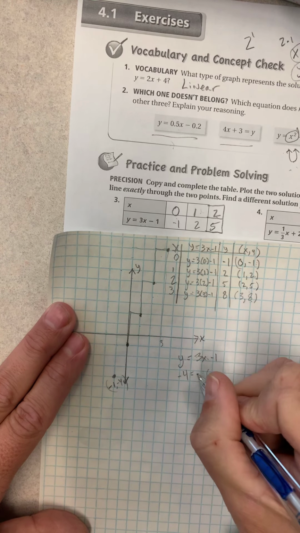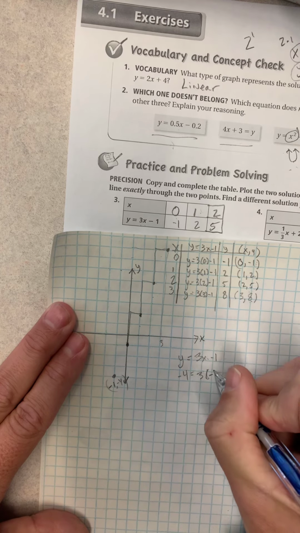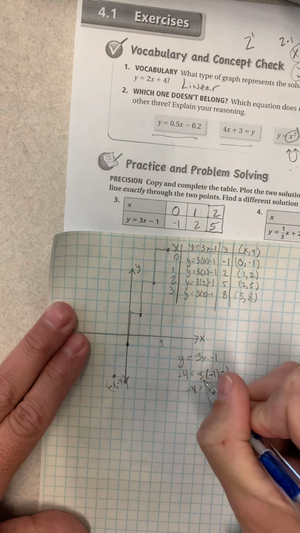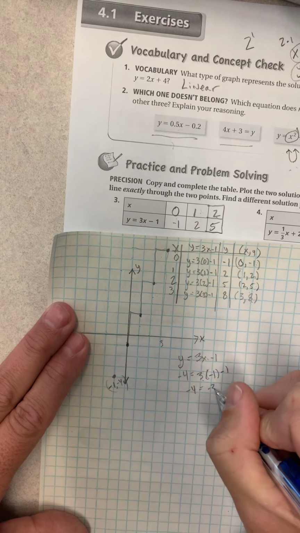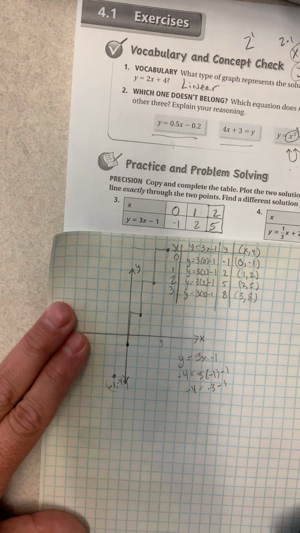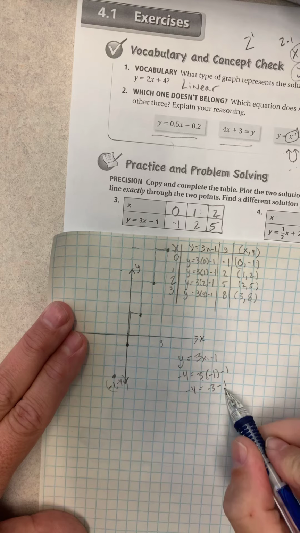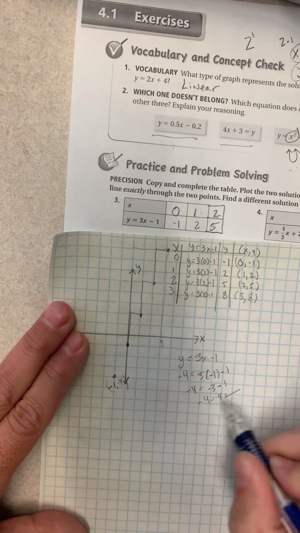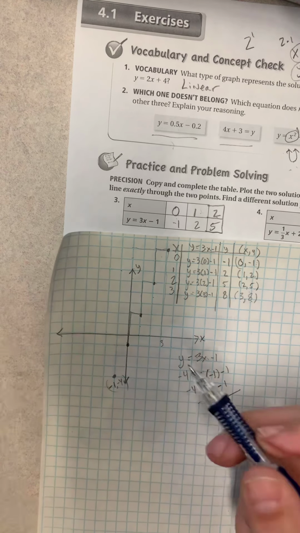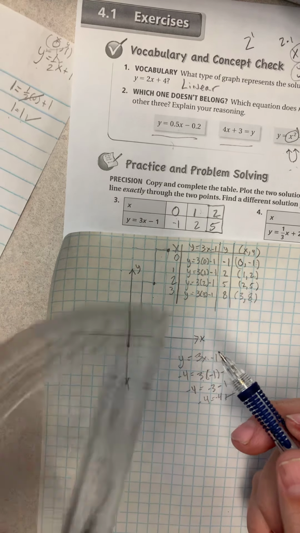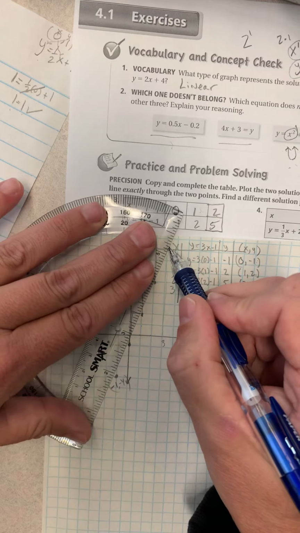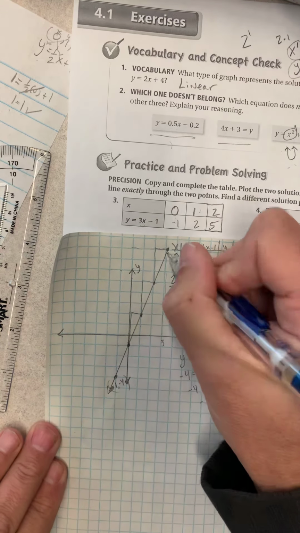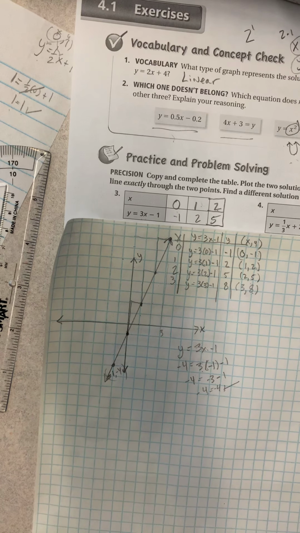It's 3x minus 1, so I have 3 times negative 1, subtract 1. Negative 4 is equal to 3 times negative 1 is negative 3, subtract 1. What's negative 3 minus 1? Negative 4. Negative 4 equals negative 4. That checks, and I know it lies on the line. I certainly didn't have to prove that. I knew that it was going to come out that way because it is following the same pattern. And there's my line.